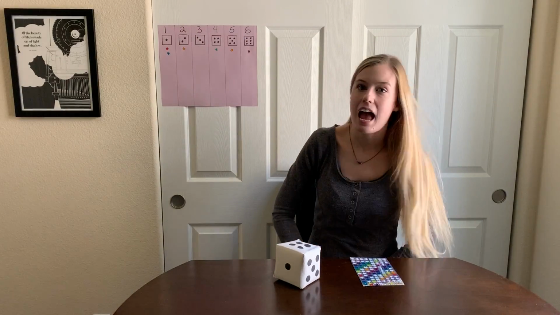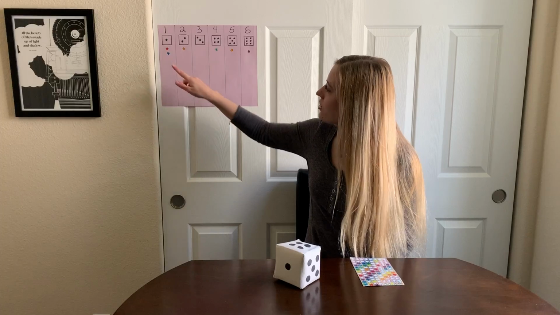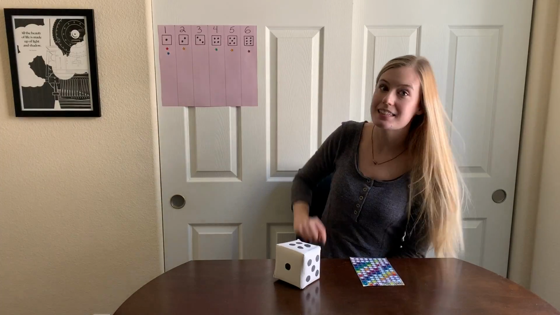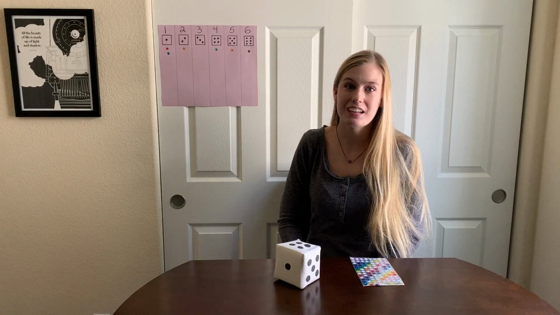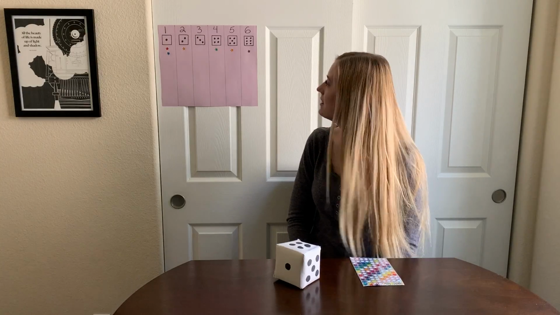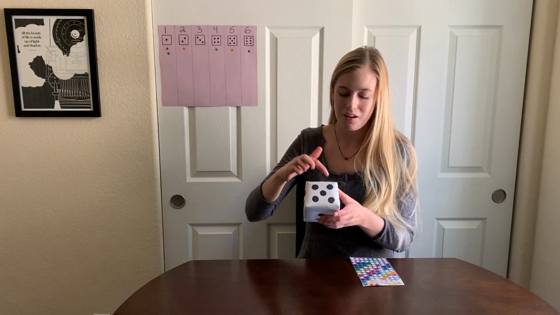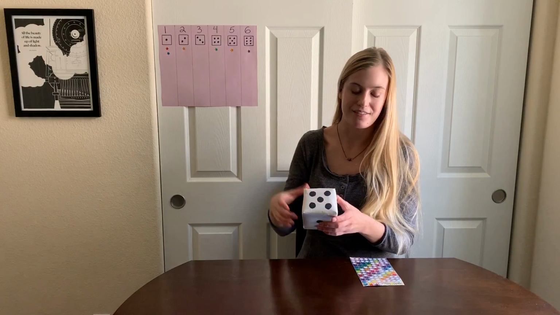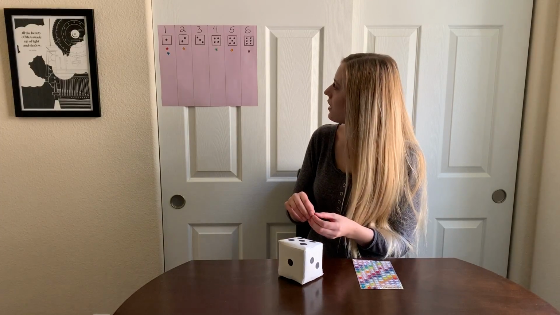My friends, is there any number we haven't rolled yet? Let's look at the table. I see that we have stickers under every single number except for the number 3. So I know that we have rolled every number except for number 3. Okay, let's keep rolling. What number did I get? 1, 2, 3, 4, 5. That's right. So I'm going to take a sticker and put it underneath the number 5.